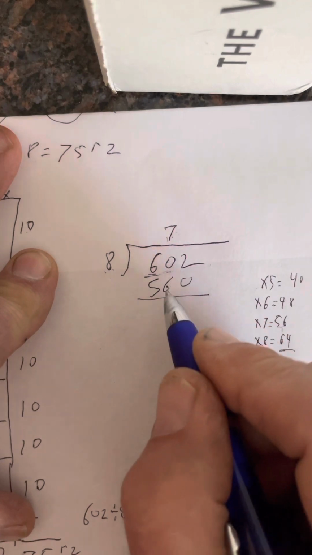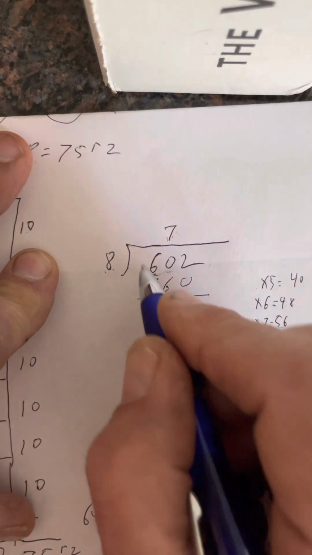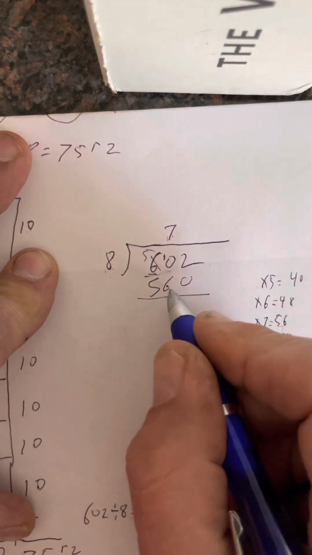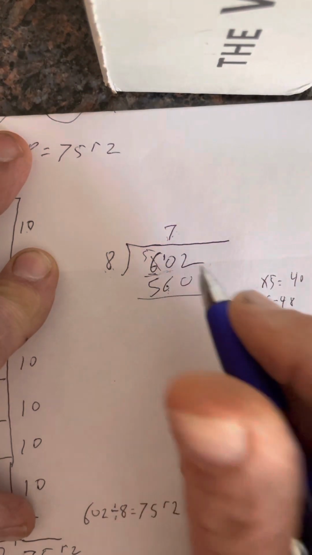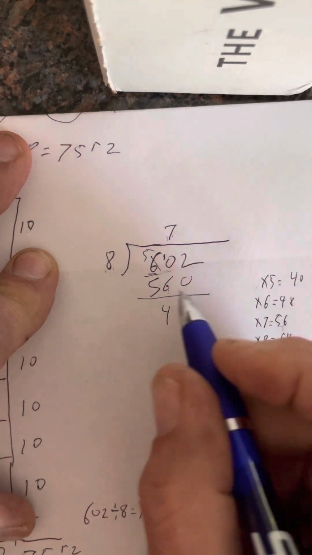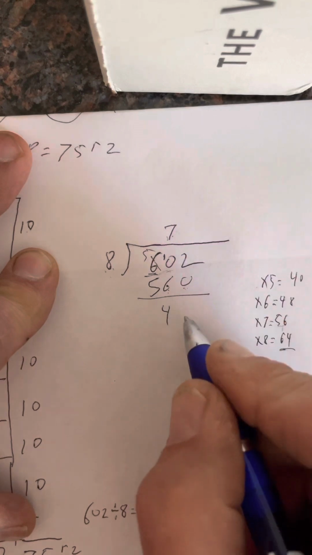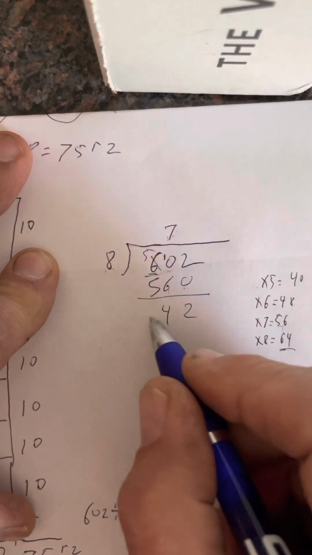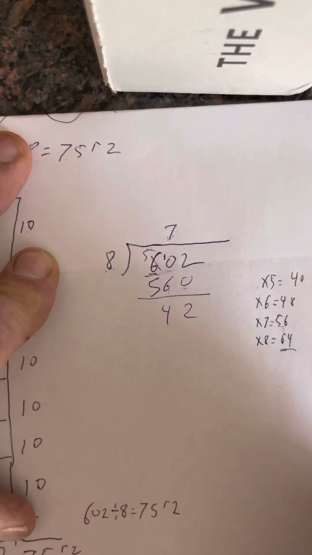We subtract 0 minus 6. Can't really do that, so I'm going to borrow. This becomes a 5. This becomes a 10. 6, 7, 8, 9, 10 is 4. And then it said carry down. Really what we just did was 0 minus 2 is 2. 6 minus 10 is 4. 5 minus 5 is 0. So we have 42 remaining.